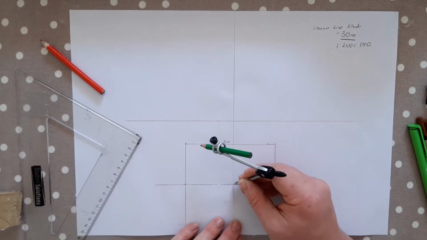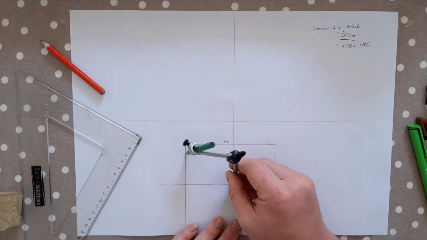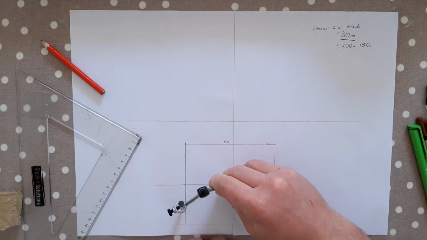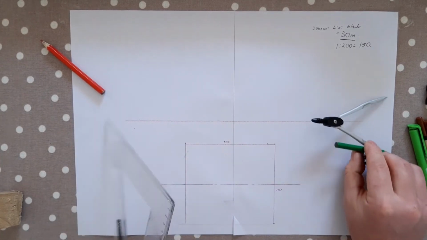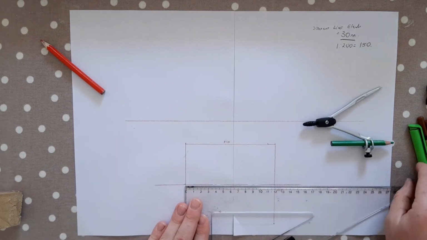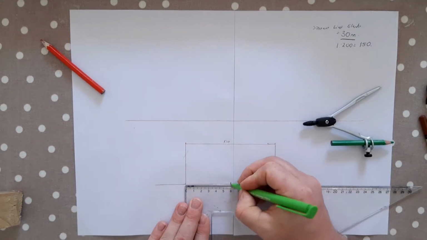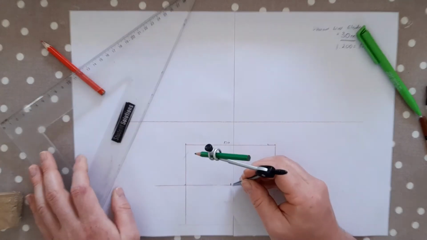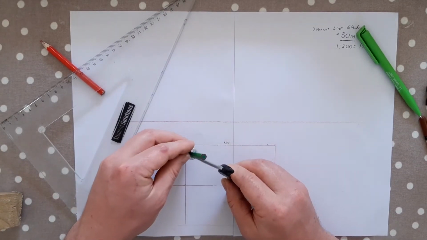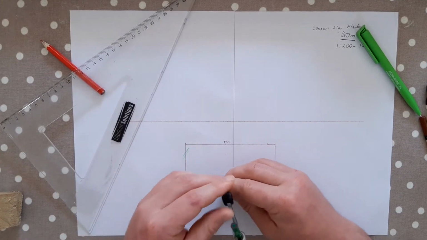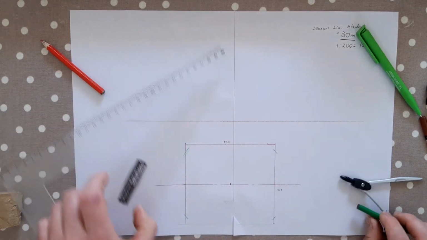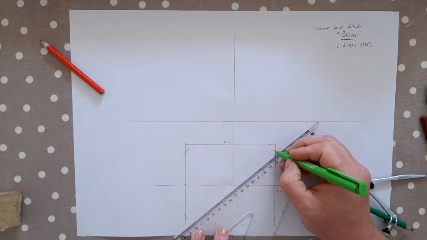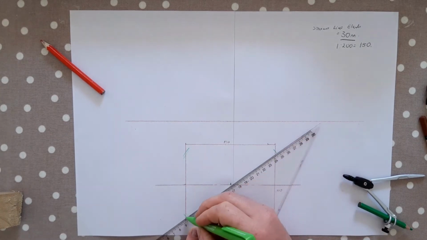From the middle of my object, I'm going to swing an arc 75 on this side as well. Need to get the middle first. So again, I'm swinging half of the straight line elements, 75, same here, same here. I'm going to join them to make an X through the center point.